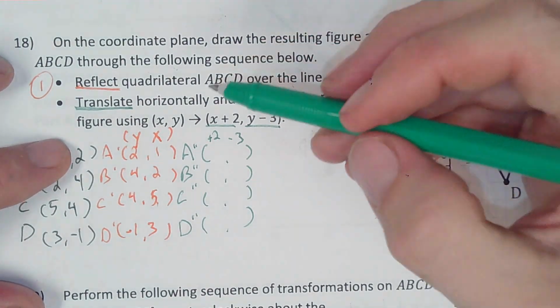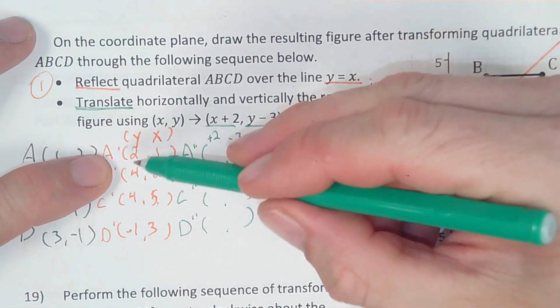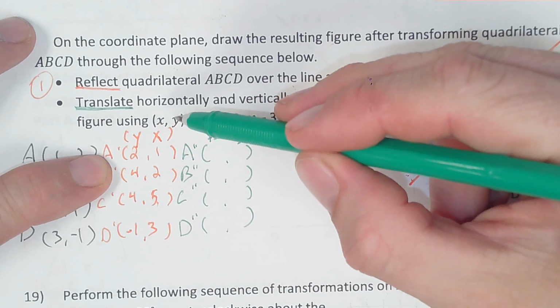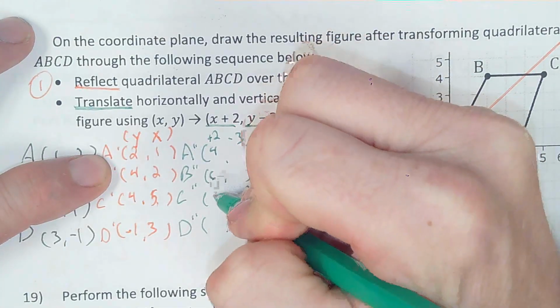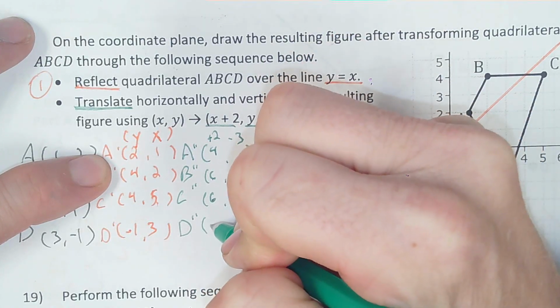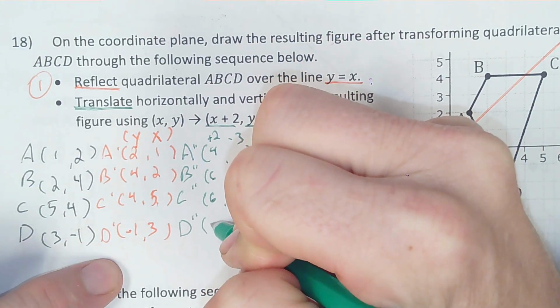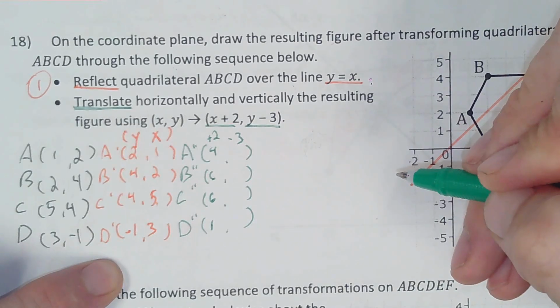I'm just going to take each of my x coordinates and add 2. I do my x's first and then my y's. It makes it easier. So it's going to be 4, 6, 6, and 1.